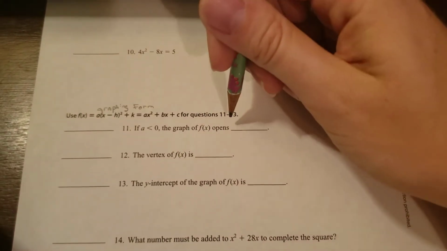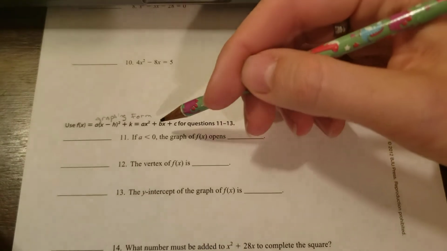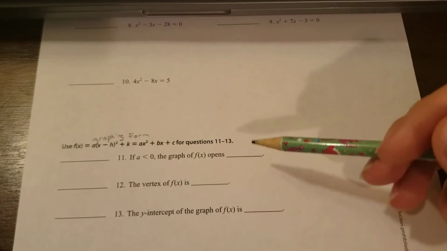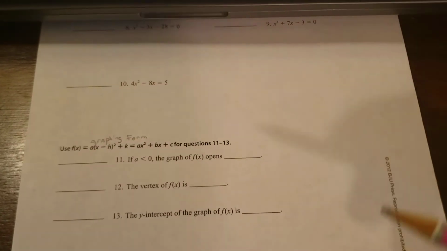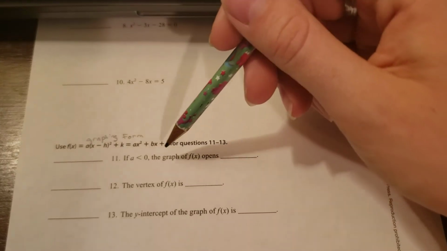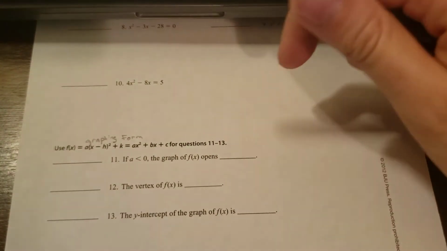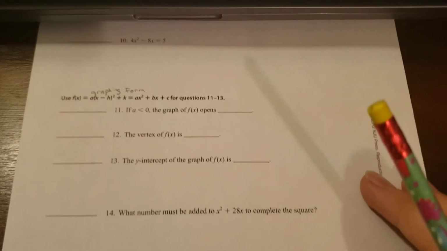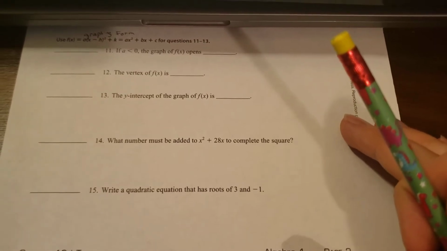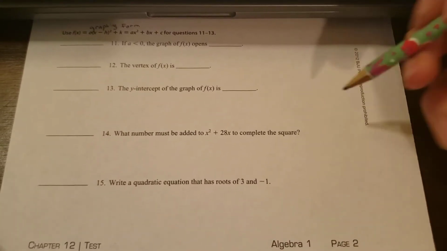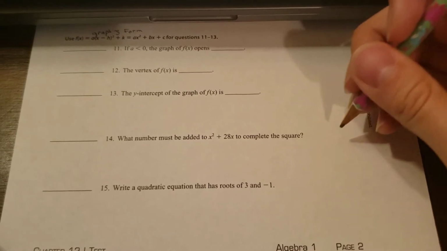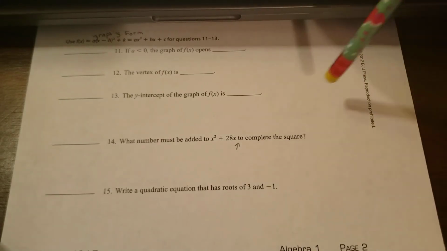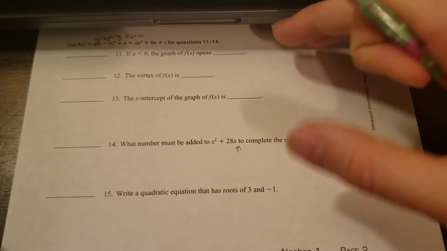For 11 through 13, that's these 3. Again, we've got it in graphing form, and so it's going to be real nice because you guys have your notes, and you've been taking your notes, right? But you'll be able to just answer some of these questions straightforwardly. Those shouldn't be difficult at all. For completing the square, what's the magic number that we add to the end of it? You'll see. Again, double check your notes.